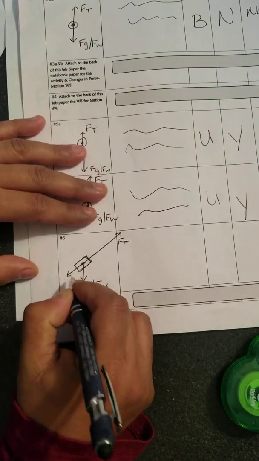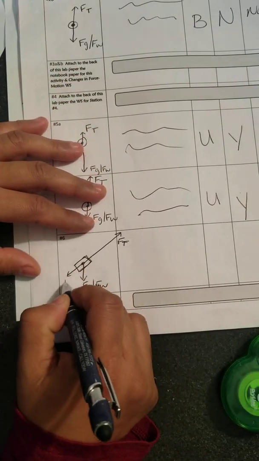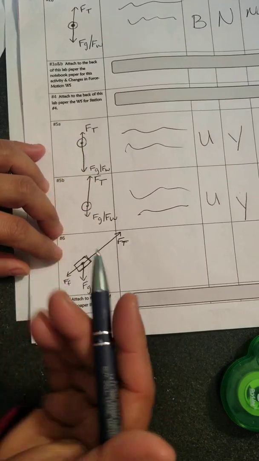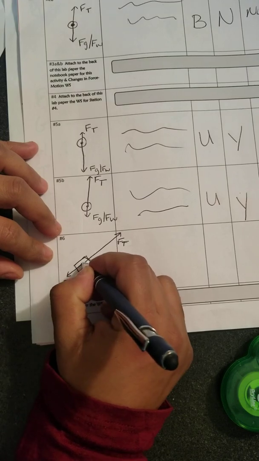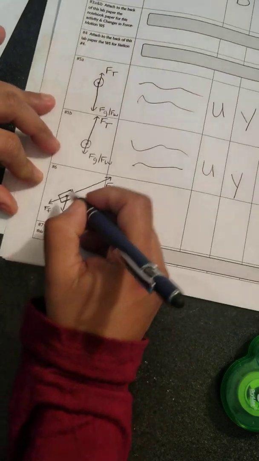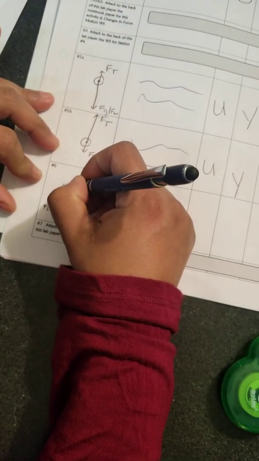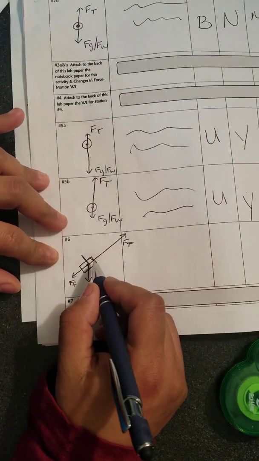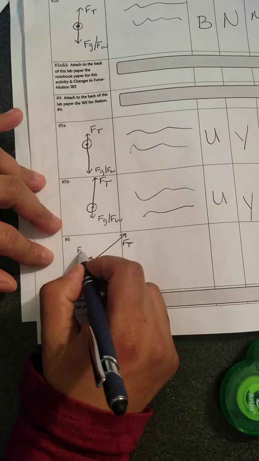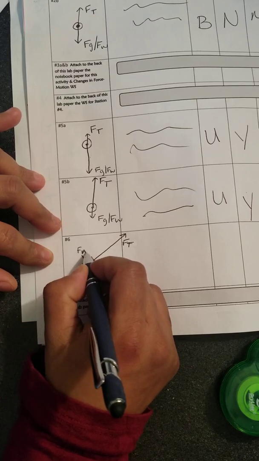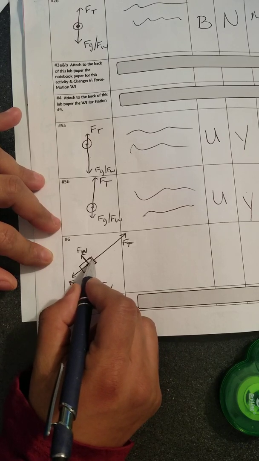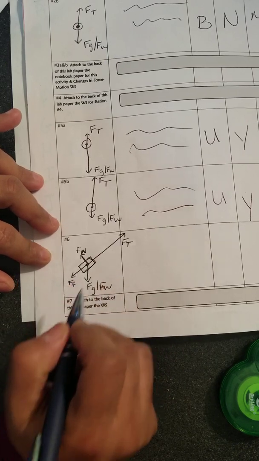Opposite of the F sub A, in this case F sub T, is an F sub F. It's being held up by the board, and that needs to be where my line produces a 90-degree angle. So my F sub N, normal force, should be able to produce a 90-degree angle when it touches.